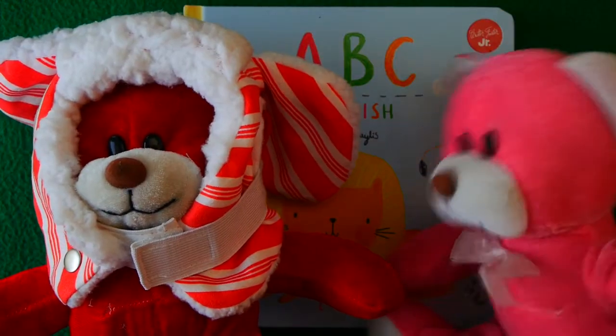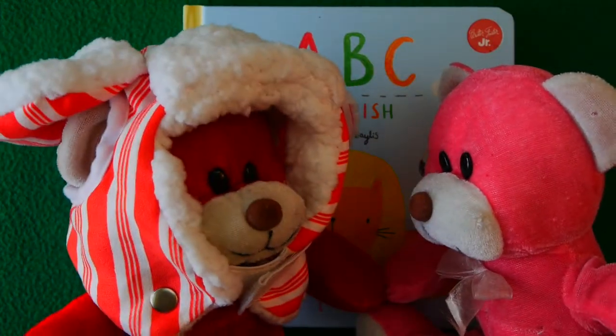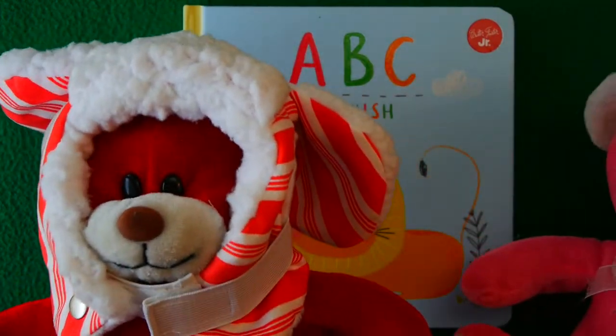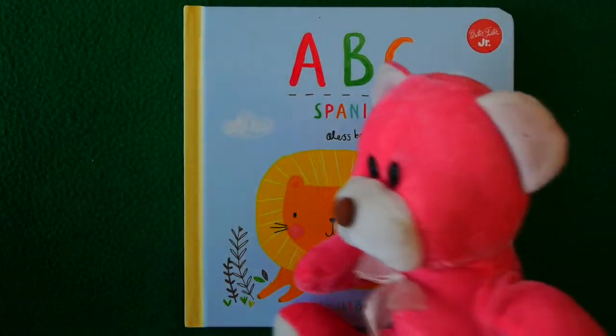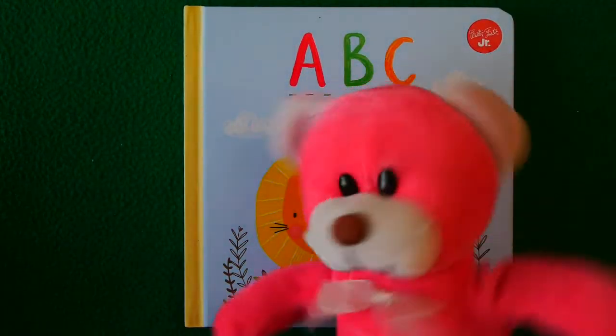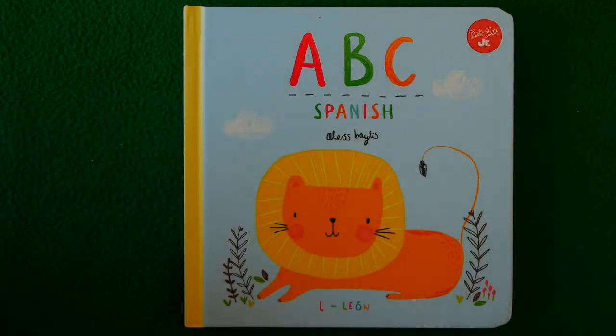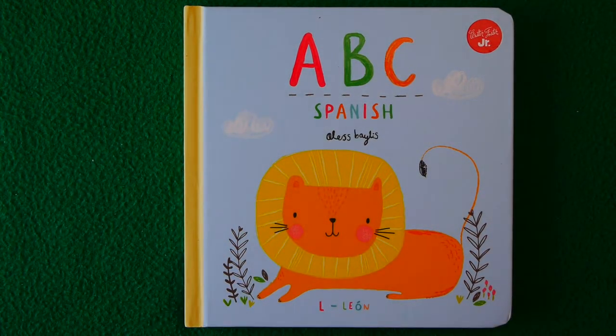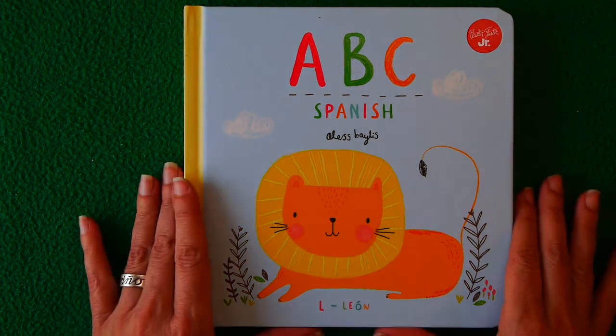Hey, why are you still wearing your Christmas hat? Because me gusta. Oh, that was pretty clever. I think I set him up. Hey, that means he likes it. Hey, wait for me. Okay, well, you guys, don't go too far. I'm going to read your favorite book.